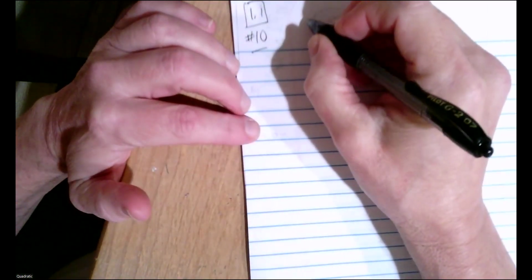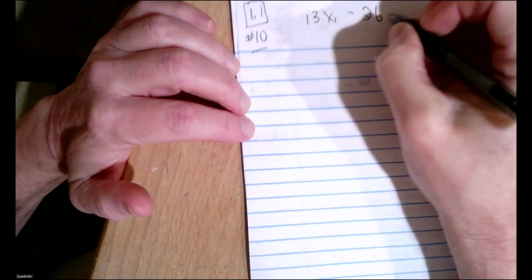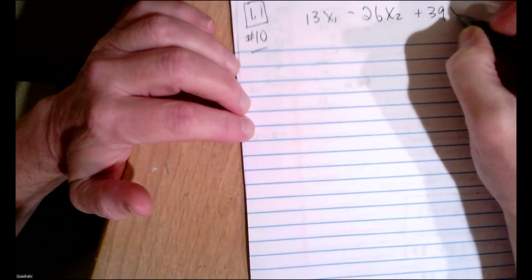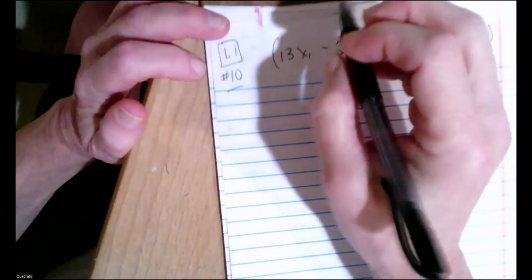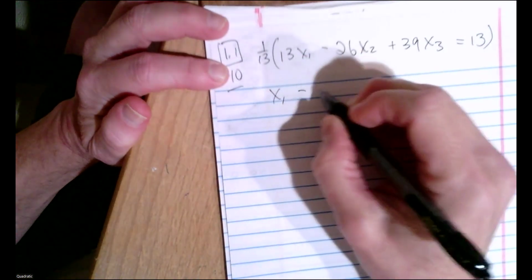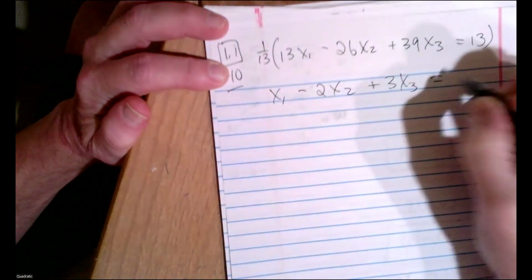So we have here 13 x1 minus 26 x2 plus 39 x3 equals 13. To be honest with you, the first thing I'm going to do here is make my life easier, and that's really what I care about. I'm going to divide everything by 13, so multiply everything by 1/13. Now I get x1 minus 2x2 plus 3x3 equals 1.